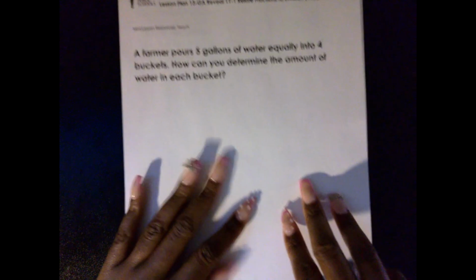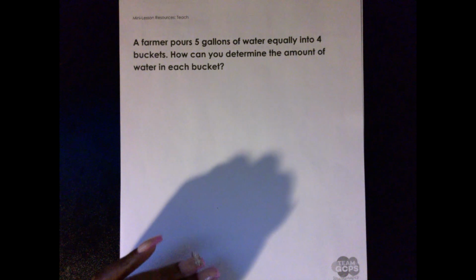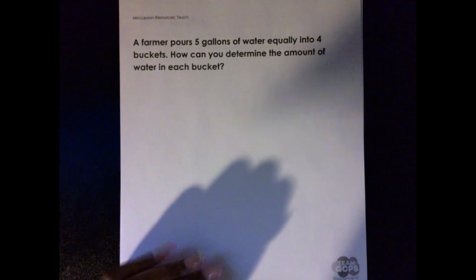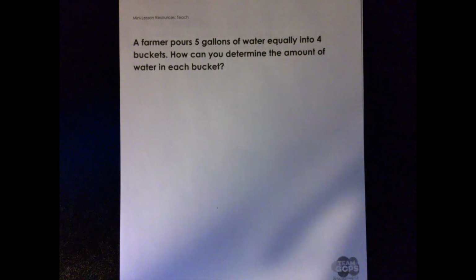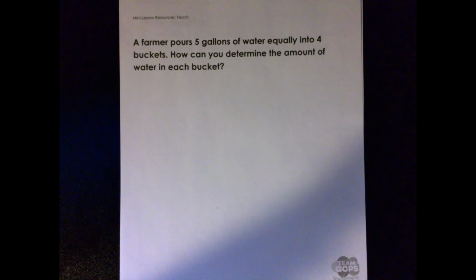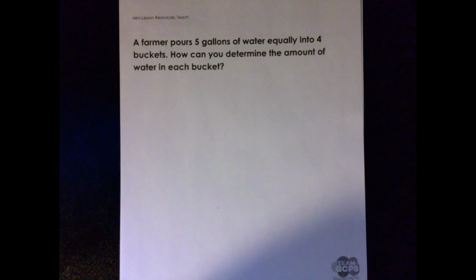It says, a farmer pours 5 gallons of water equally into 4 buckets. How can you determine the amount of water in each bucket? I need to think about what's going on in this situation. I have this farmer that's filling buckets with water. He needs to put the same amount of water in each bucket. That makes me think that I'm equally sharing this water among the buckets.